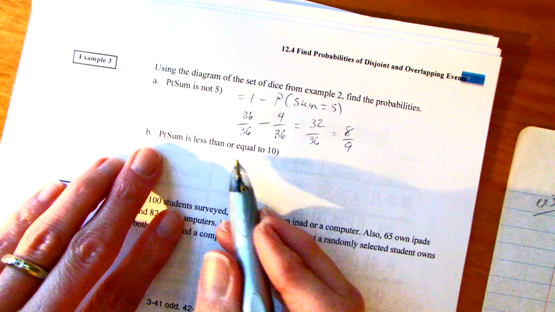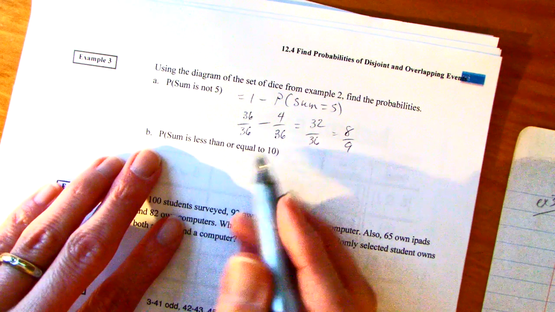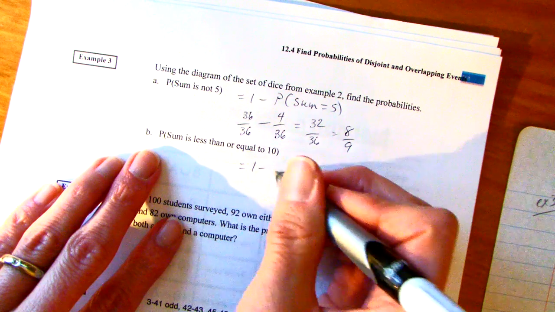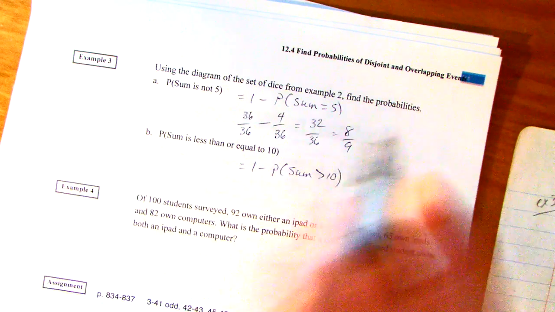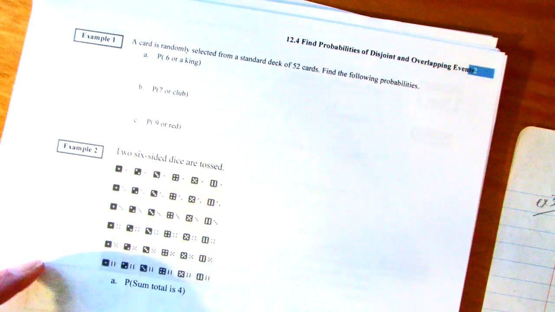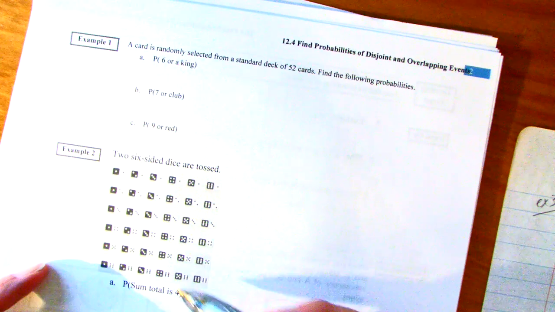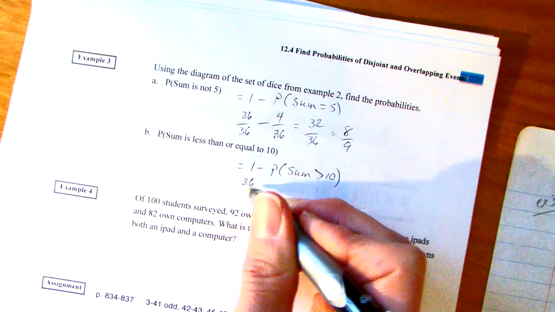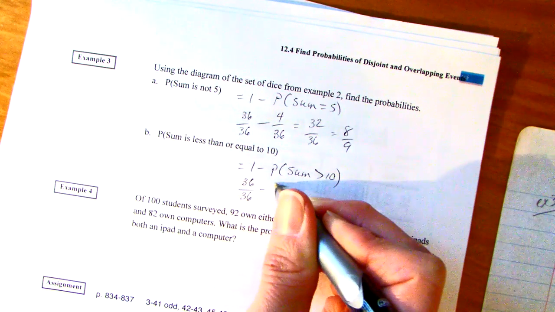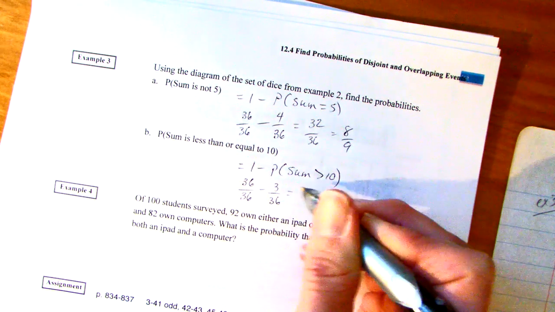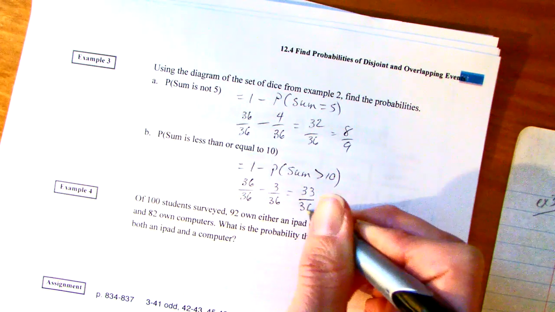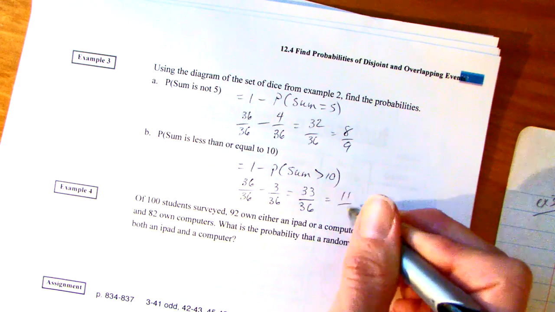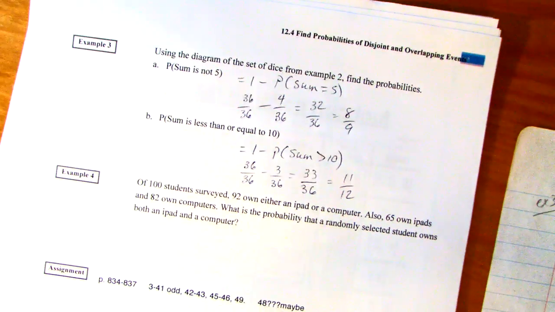How about the probability that the sum is less than or equal to 10? Well, it's the same as doing 1 minus the probability that the sum is greater than 10. All right, so what's greater than 10? Okay, here are the 10s. So we have 1, 2, 3. So 36 out of 36 is 1 minus 3 out of 36. I was just getting a common denominator. Is 33 out of 36. Divide the top and bottom by 3. You get 11/12. What do you think of that?